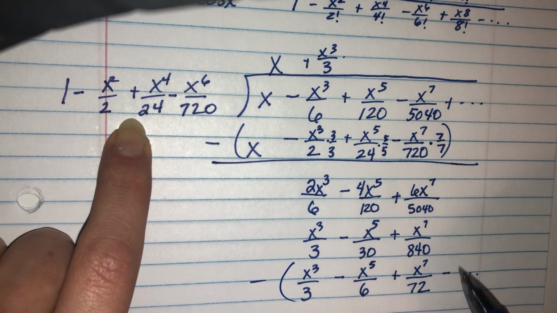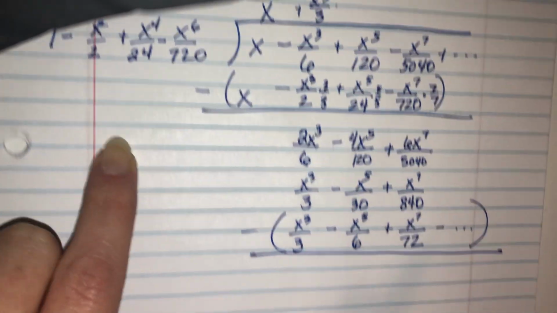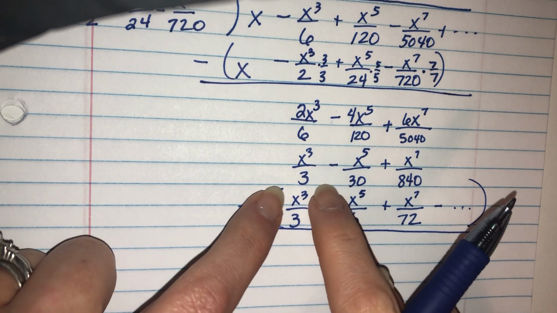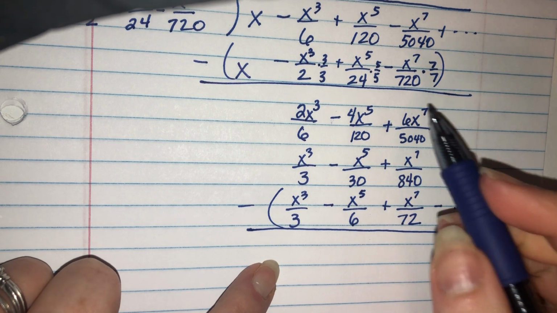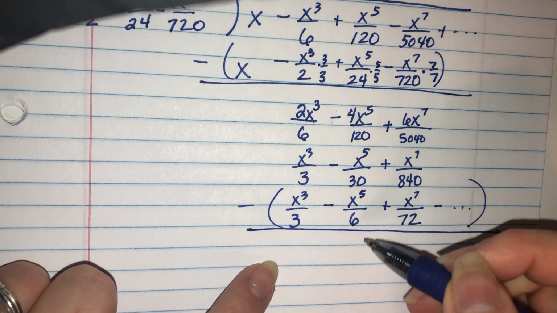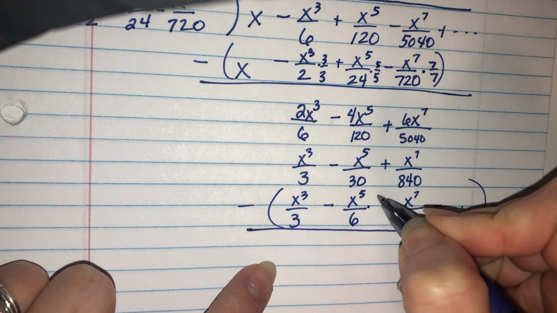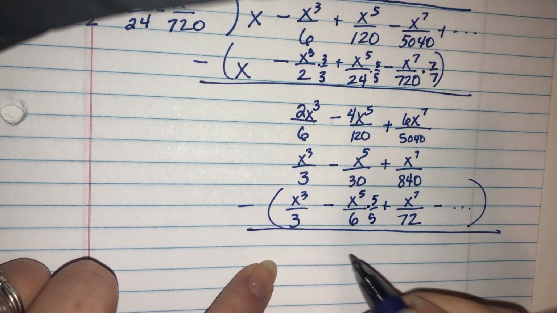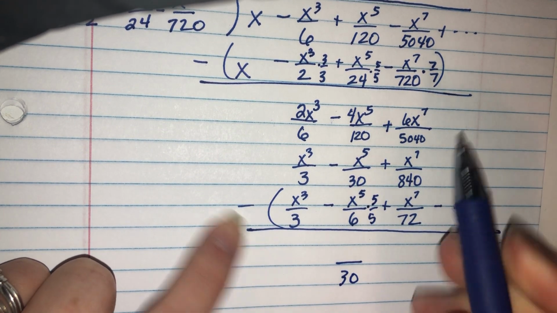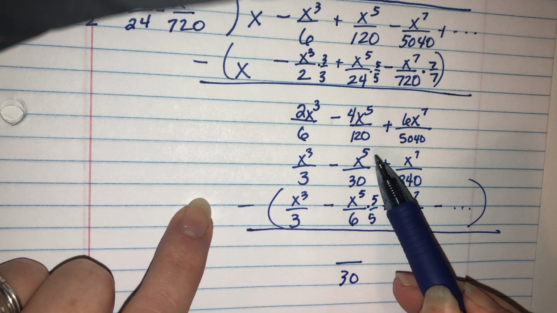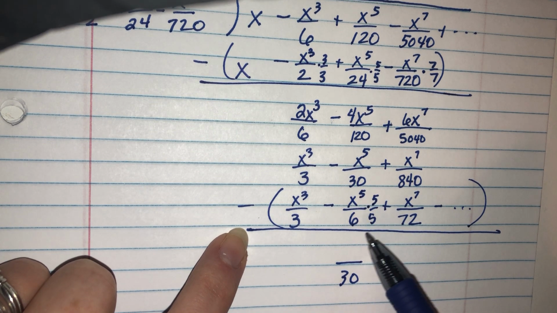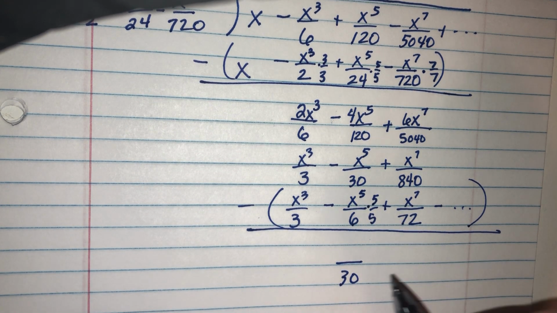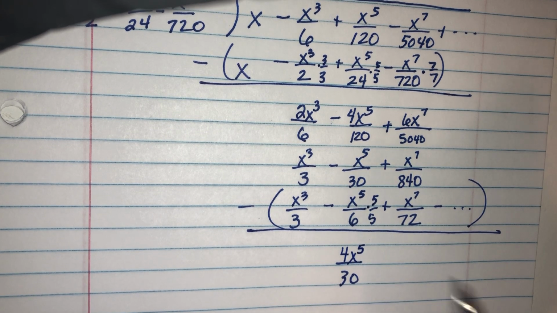I'm going to subtract. So we're going to go x cubed over 3 minus x cubed over 3. This is 0. I need a common denominator to subtract here, so I'm going to have to multiply the bottom fraction times 5 over 5. So I'm going to have a denominator of 30. Negative x to the 5th over 30 plus 5x to the 5th over 30 is 4x to the 5th.